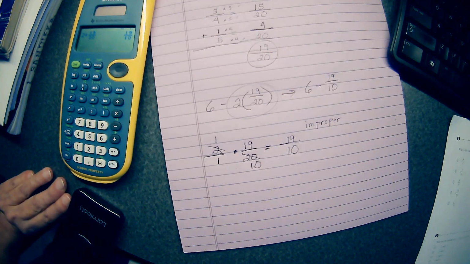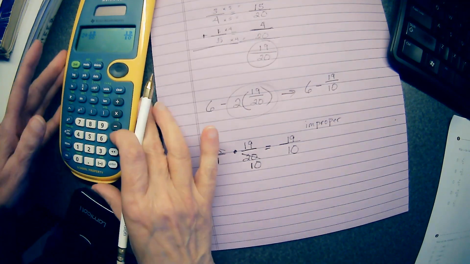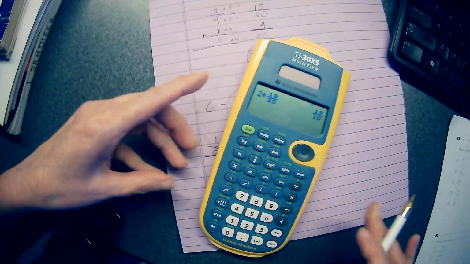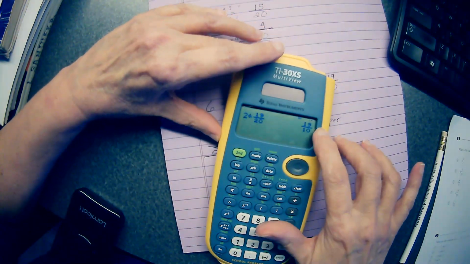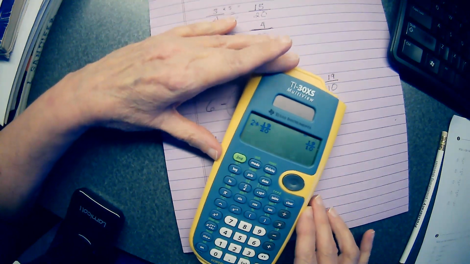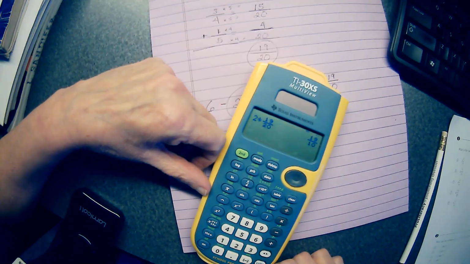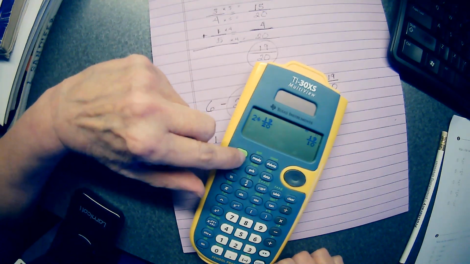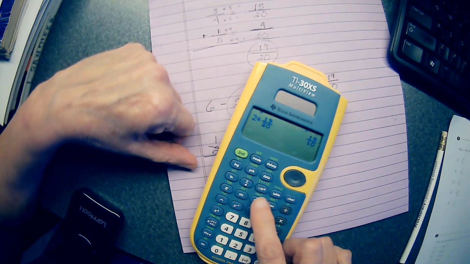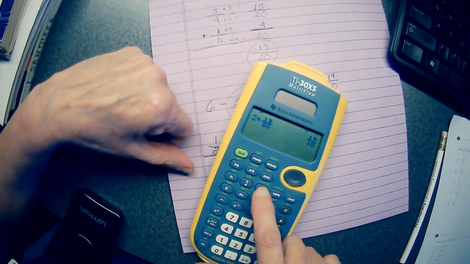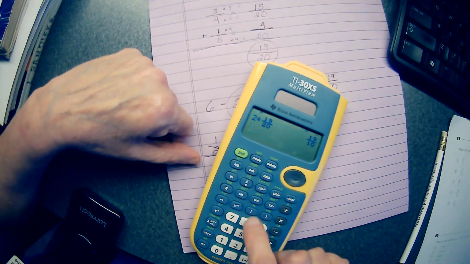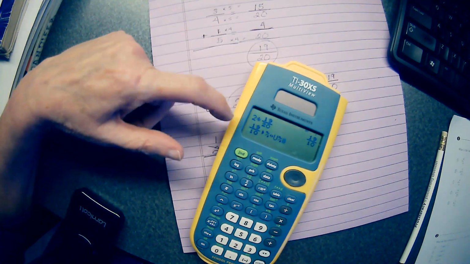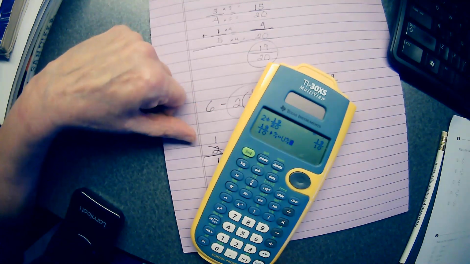Okay, so we can fix that in the calculator by doing these steps. We have 19/10 in our window. Click your green second key and hit your X10N key, which is right next door to the fraction key. You get all kinds of different little things in that window.